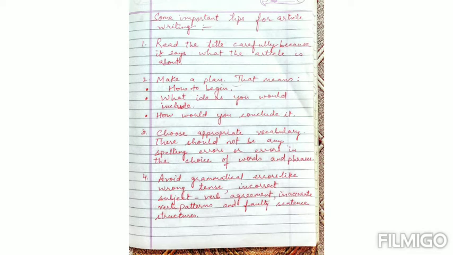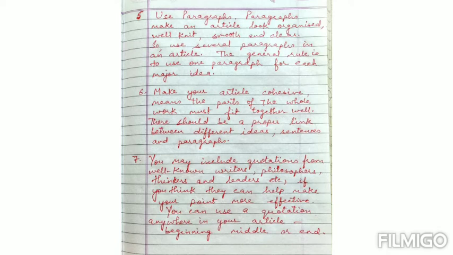Next very important technique about writing an article is to use paragraphs. Paragraphs make an article look organized, well knit, smooth and clear. So use several paragraphs in an article. The general rule is to use one paragraph for each major idea.